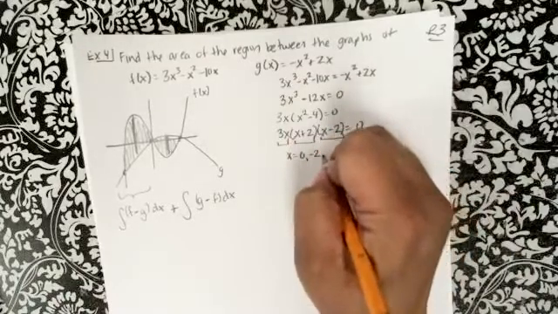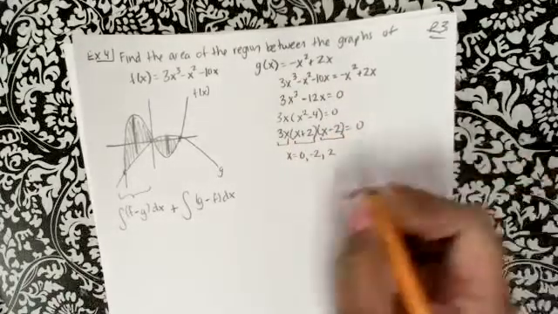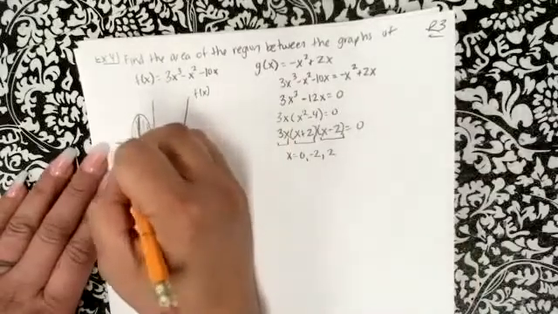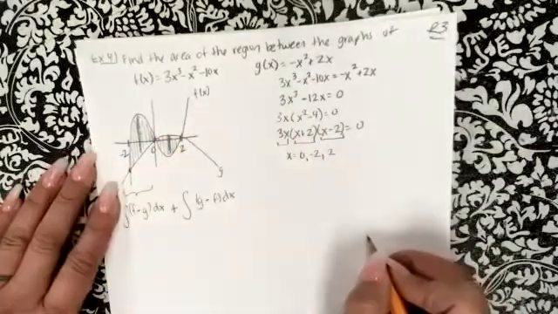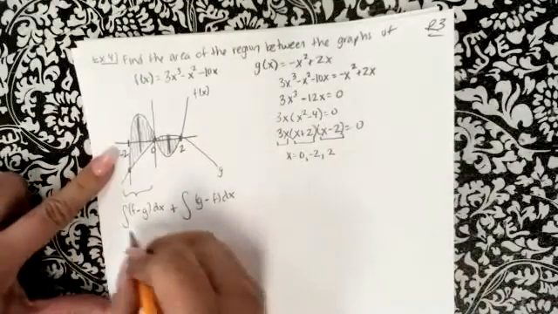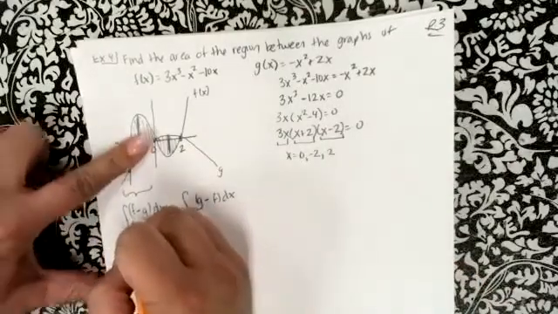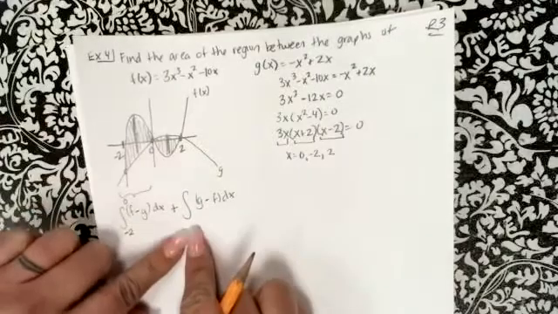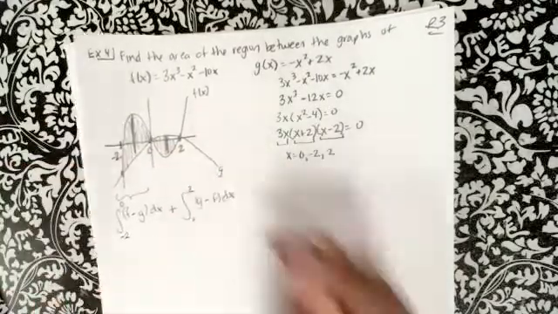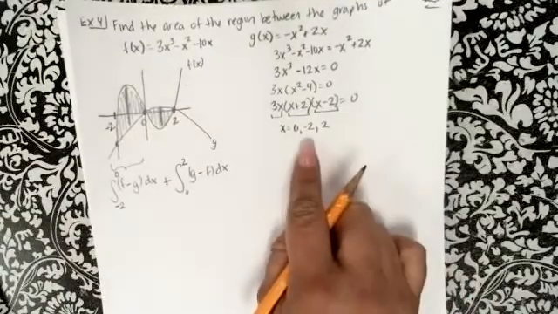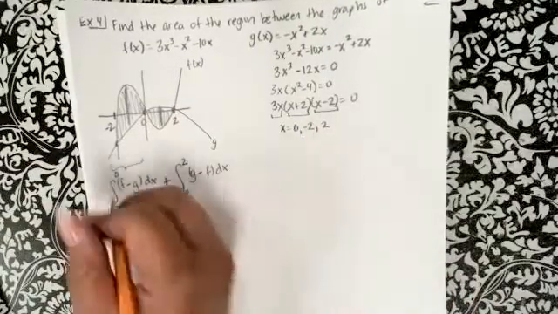And when I set x minus 2 equal to 0, x equals positive 2. So they intersect at negative 2, at 0, and at positive 2. This first one is going to go from the lower bound of negative 2 to the upper bound of 0, and this one is going to go from 0 to 2. So I had to find the x values of the intersections.